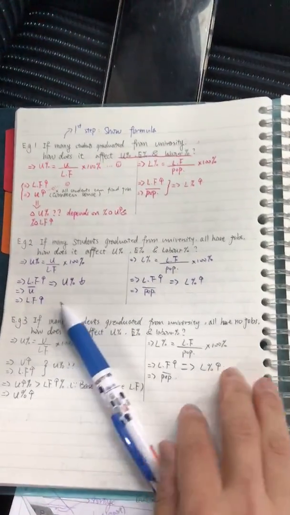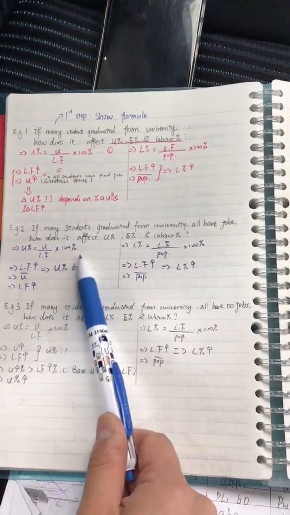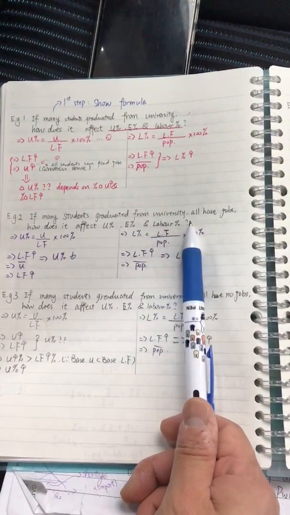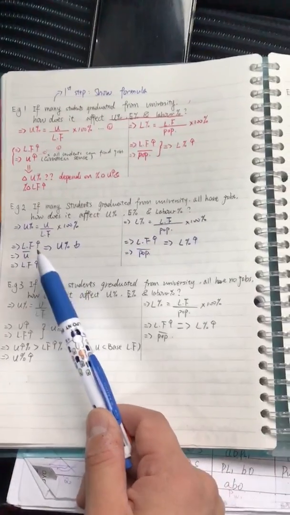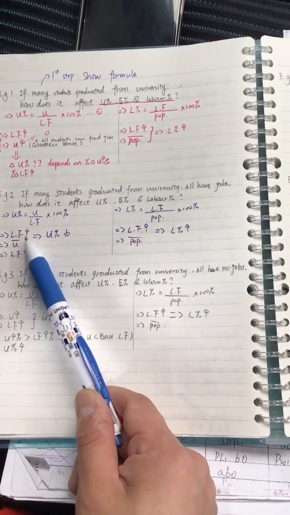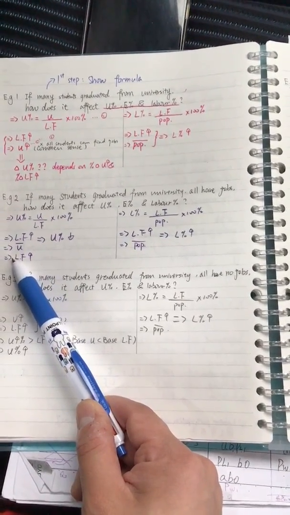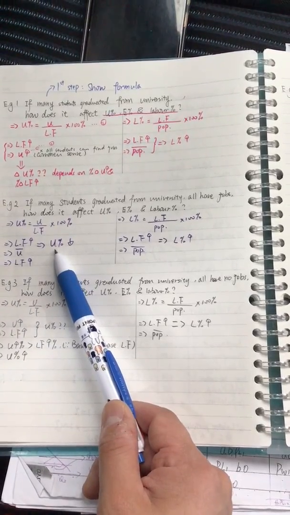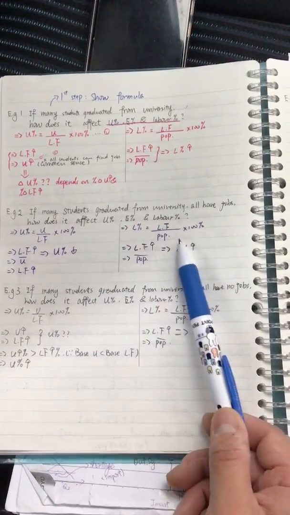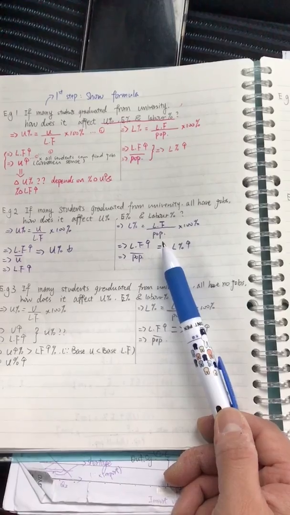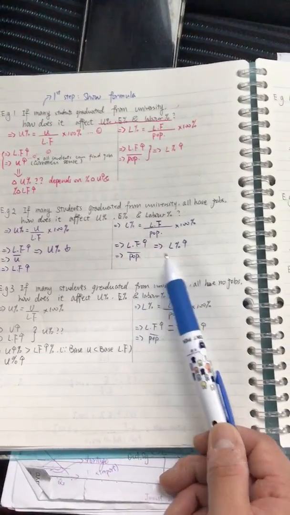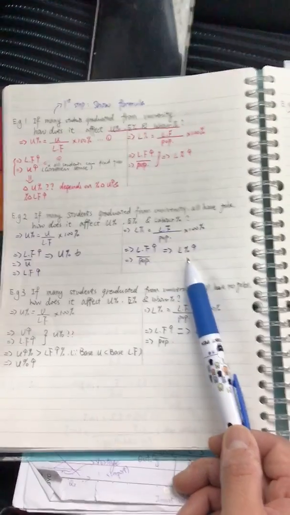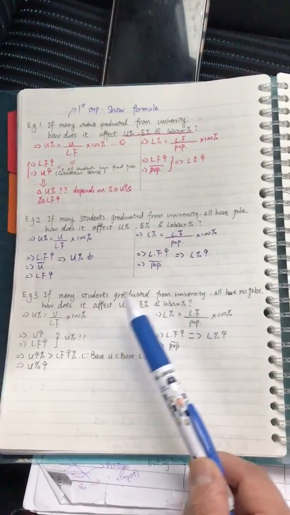For the second example, if many students graduate from the university and all have jobs, how does that affect things? If all have jobs, that means the labor force increases and the unemployed number stays unchanged, so the unemployment rate will fall. On the other hand, for the labor participation rate, the labor force increases with unchanged population size, so there will be an increase in the labor participation rate.